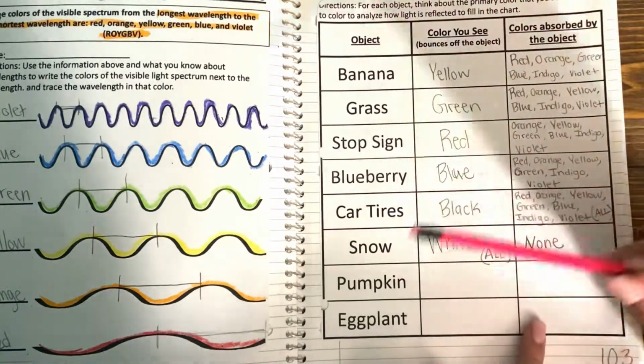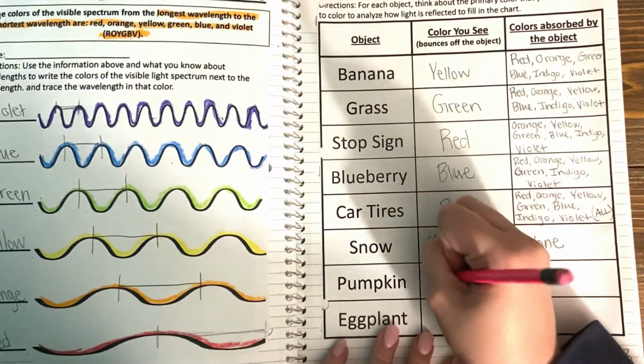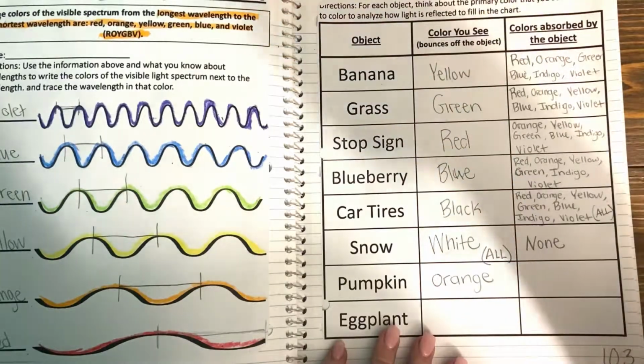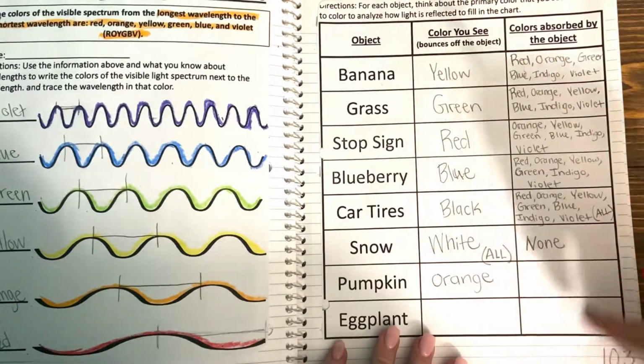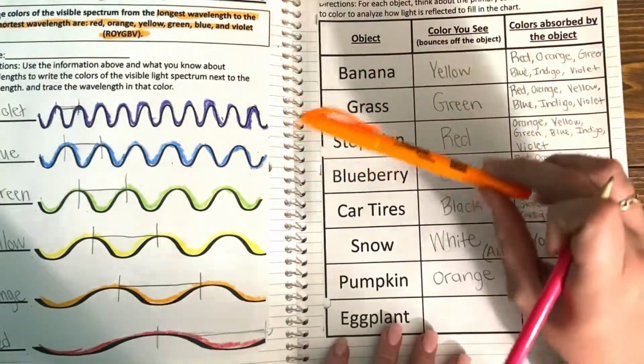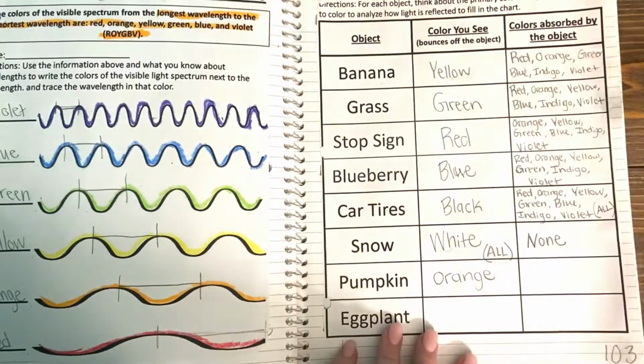All right, let's do the next one. Pumpkin. Hopefully we know that that is orange. So orange is coming back into my eye, therefore everything else is going into the pumpkin. That way I see that the pumpkin is orange. Just like this highlighter here is orange.